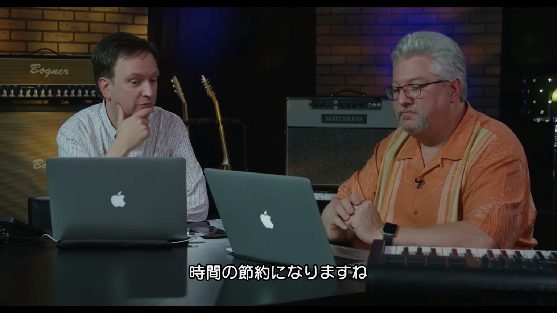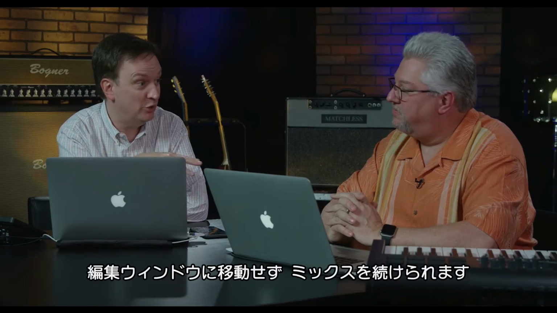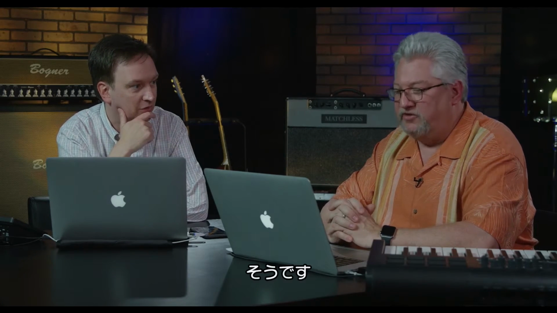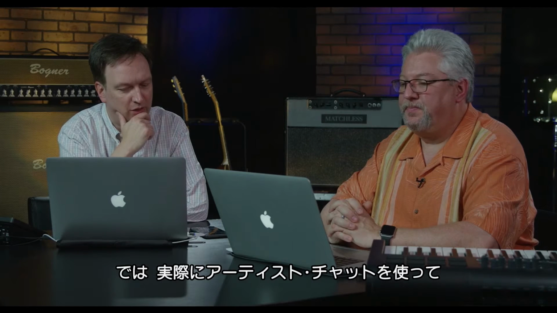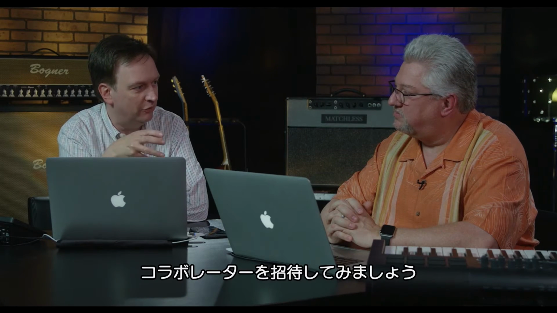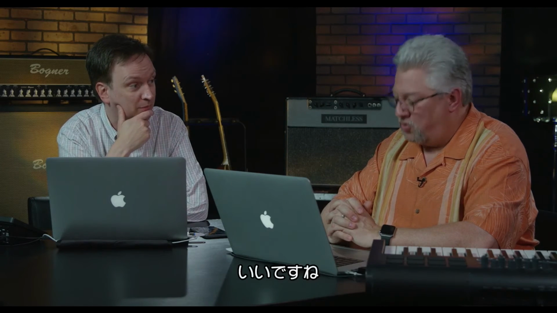Yeah, it saves you time. If you're not changing any of the audio edits or files, you can just go ahead and publish mix changes. That's right. Okay, great. Well, I think we're ready to dive in and get into the artist chat window and start inviting some people. Okay, sounds good.